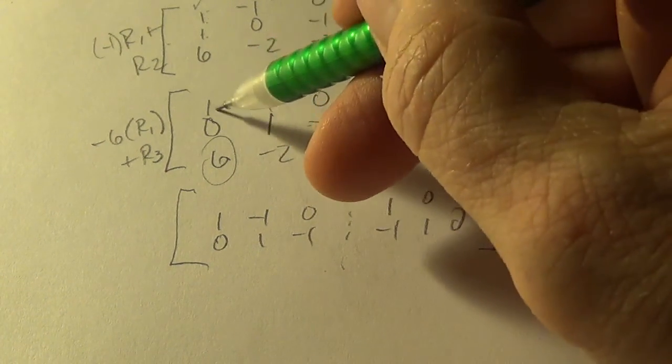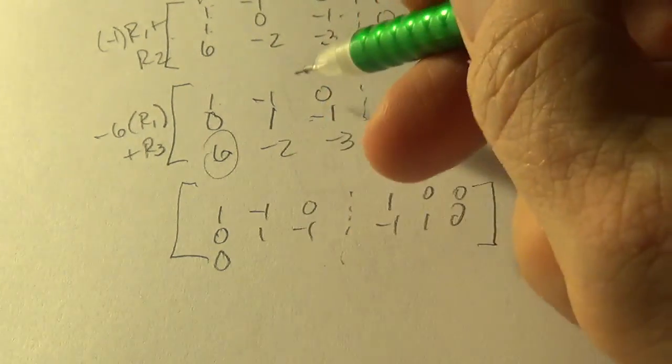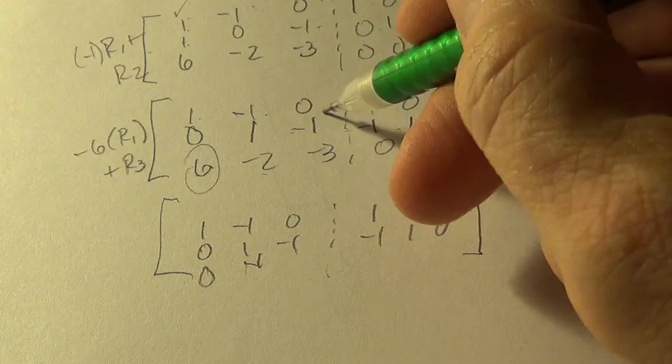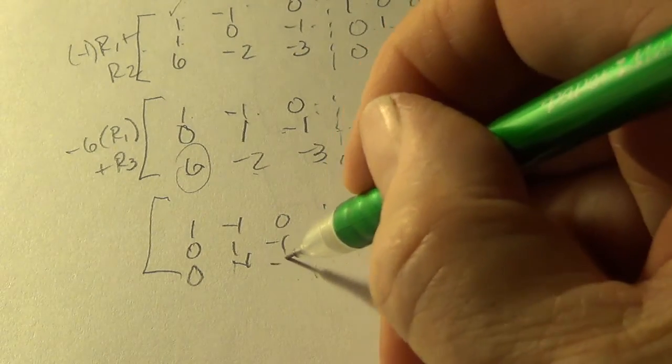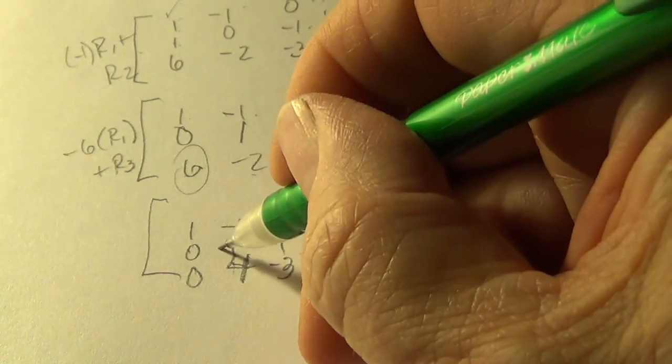Alright, so negative 6 times that plus that. Negative 6 times that plus that. Negative 6 times that plus that. That's a 4.